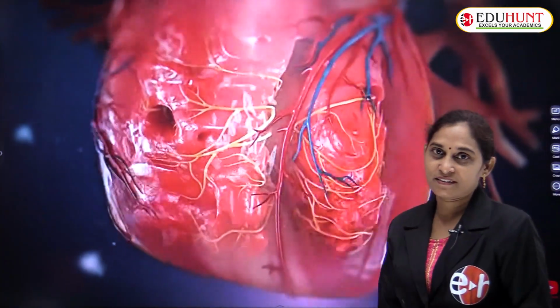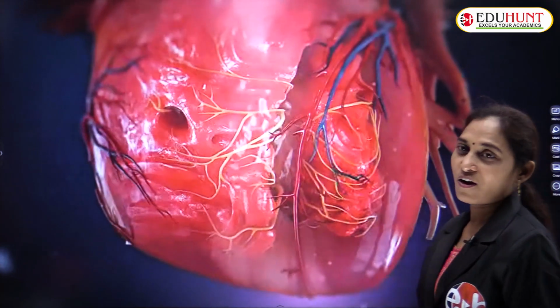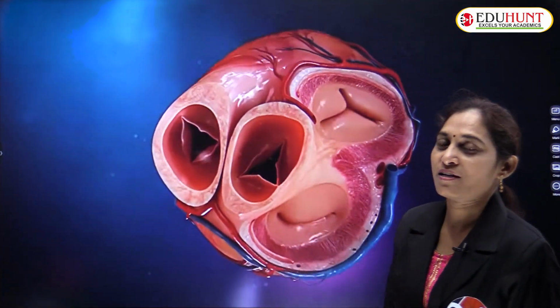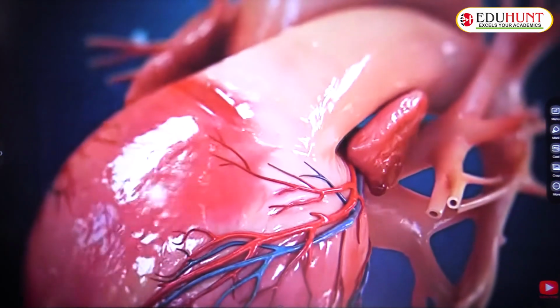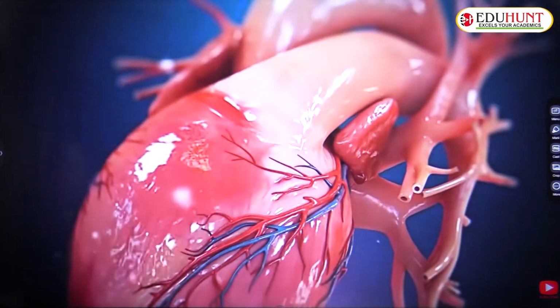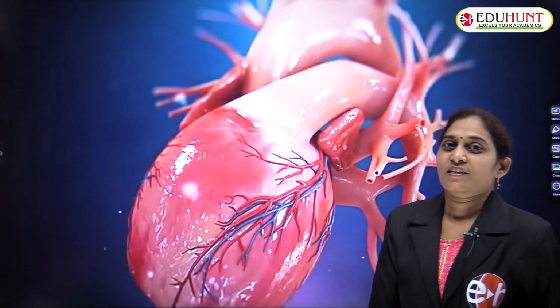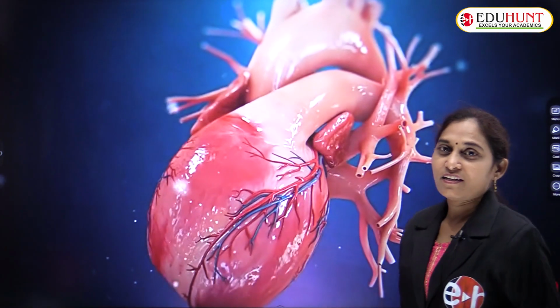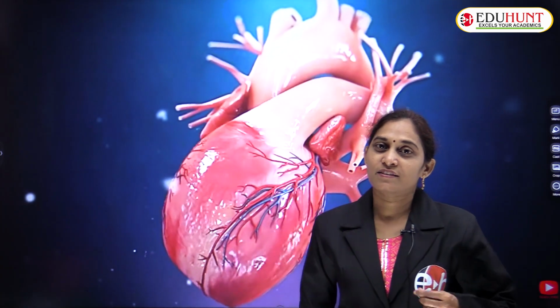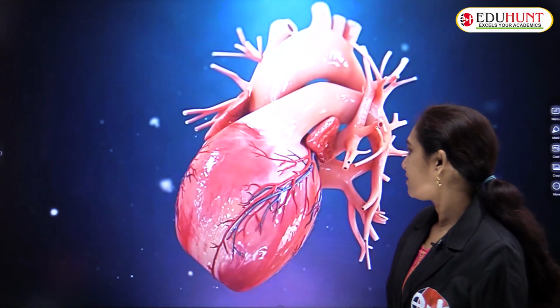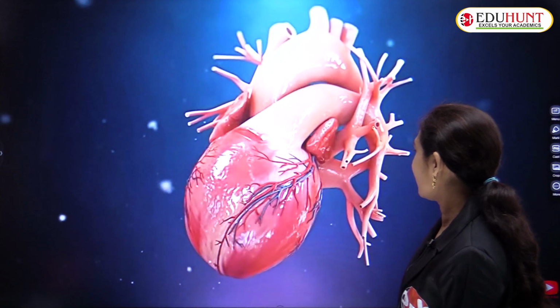Heartbeat. The heart is not a simple structure, it is a muscular structure, and the heart is protected by a thick wall. All these things will be covered in this session.